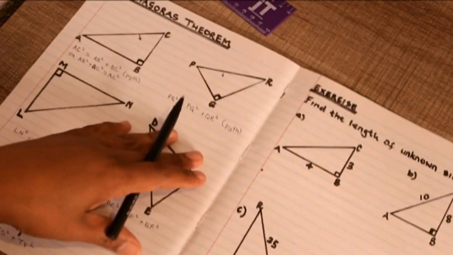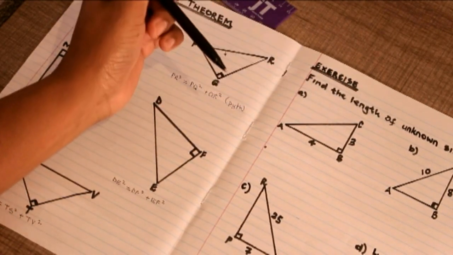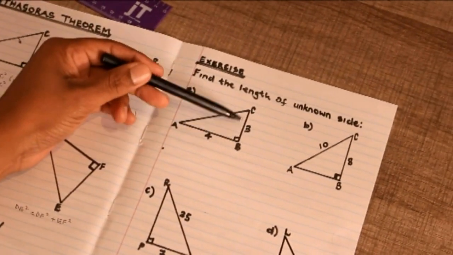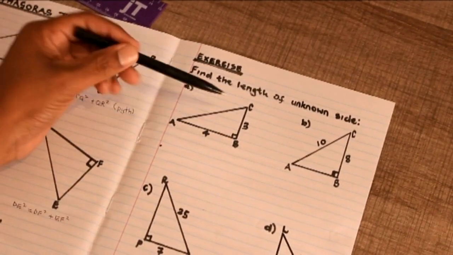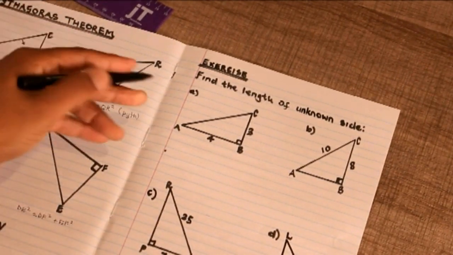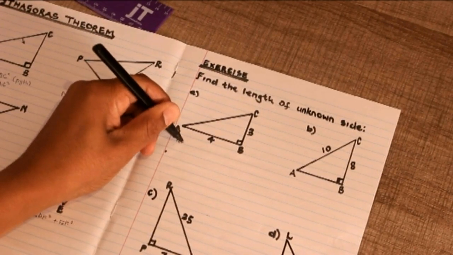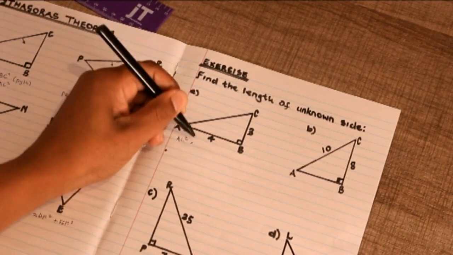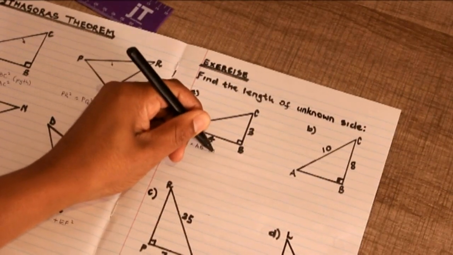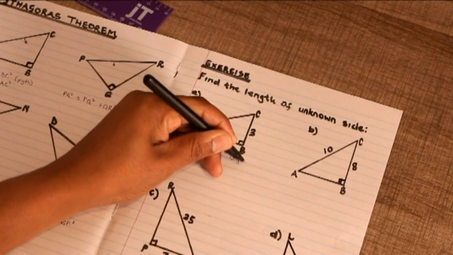Now, look at the first exercise. The unknown side is AC. We need to look for AC because AB is 4 units, BC is 3 units. What is AC? It is the side that is facing the 90 degrees angle. Now we start with that side. We say AC squared is equal to AB squared plus BC squared. Of course, we're talking what? Pythagoras. This is the theorem of Pythagoras.